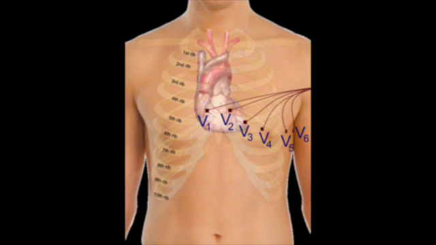Yeah, and they detect the electricity as it comes towards it, right at that spot of the heart. Exactly. That's why it's looking at it from all different views. Think of these as little cameras, and they're all looking at the heart from different views. So V1 is literally the electrical activity at that spot, taking a little snapshot. Oh, snapshot.